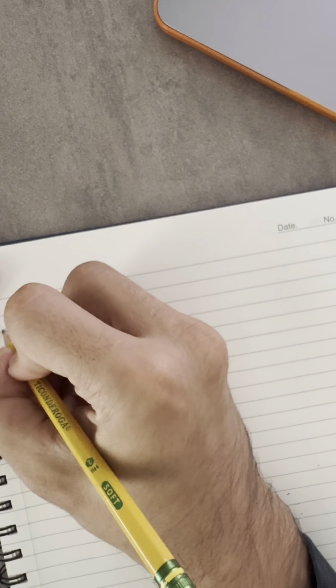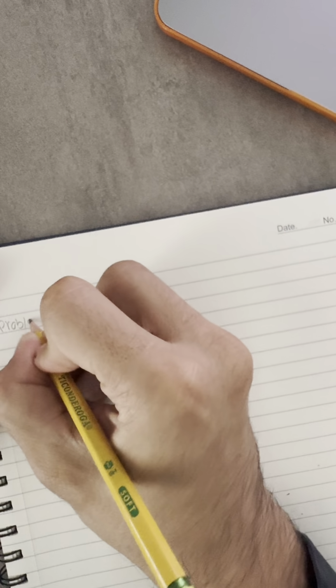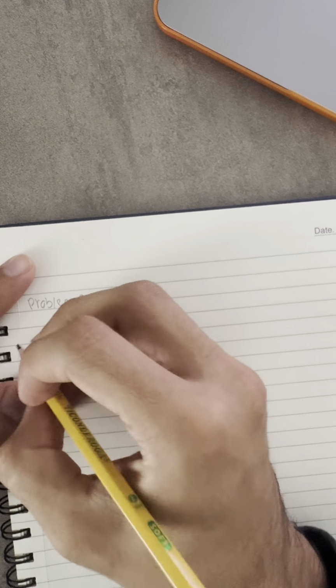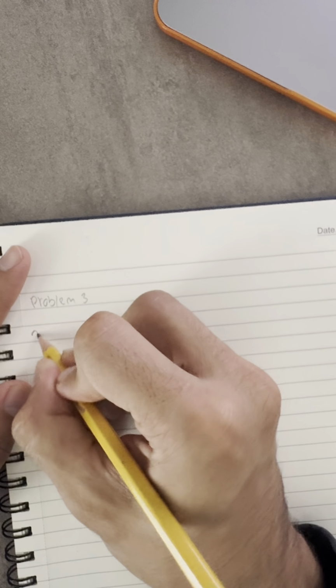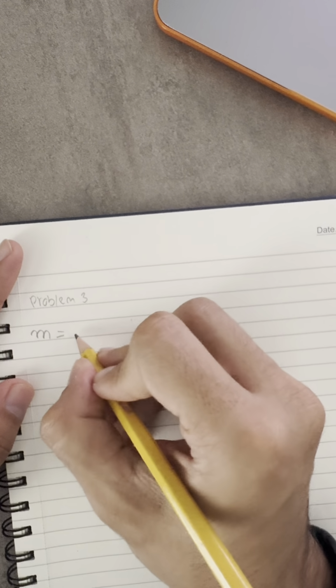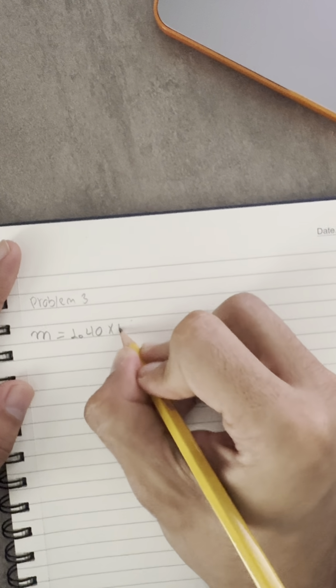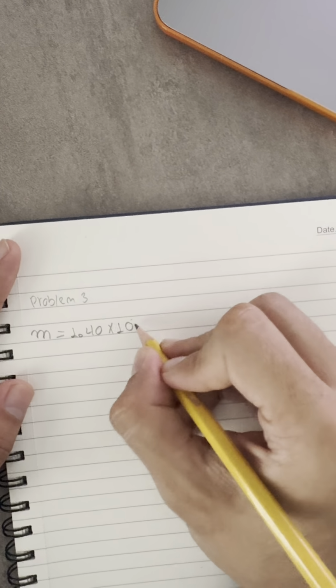So now we're going to start with our problem number 3, part H. Problem 3 is about a helicopter descending. So our mass is going to be equal to 1.40 times 10 to the power of 3 kilograms.